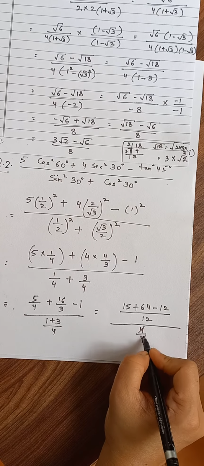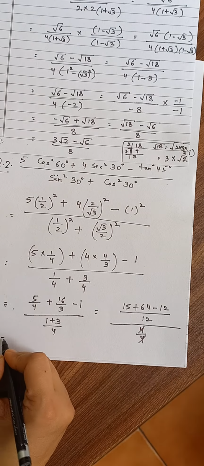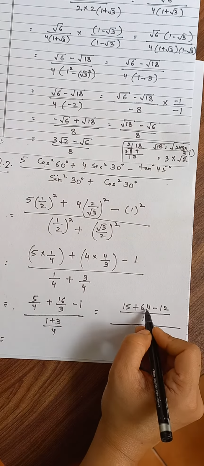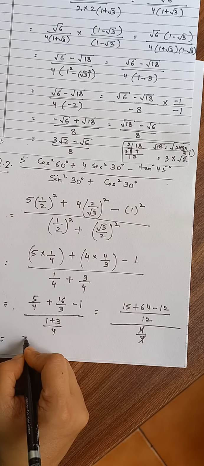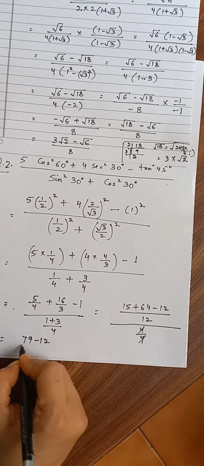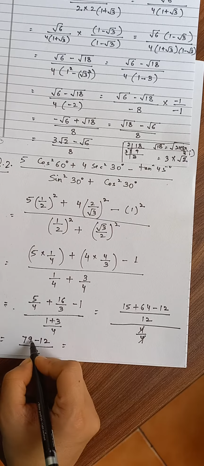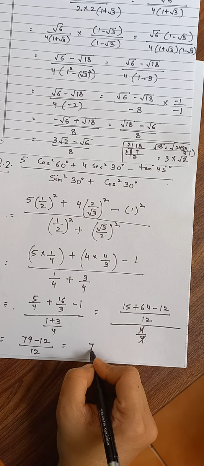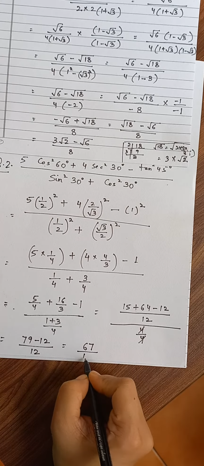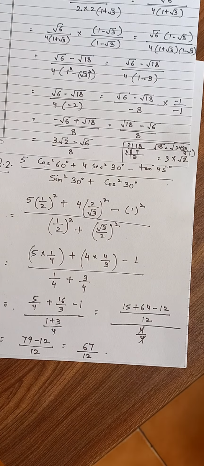It will get cancelled out easily and will be left with 1. And in the numerator, if we add these two numbers, it will become 79 minus 12 upon 12, and then the value will be 67 upon 12. So you are left with the answer.